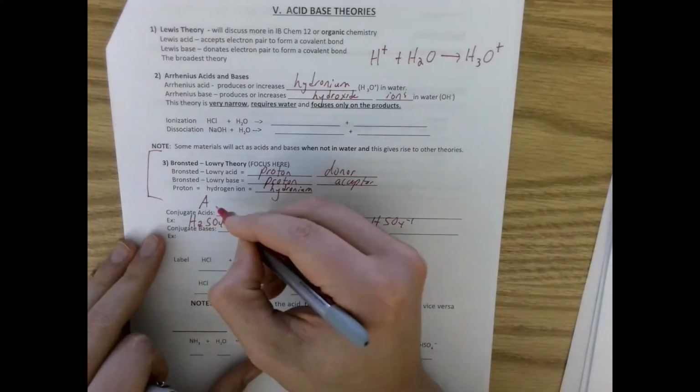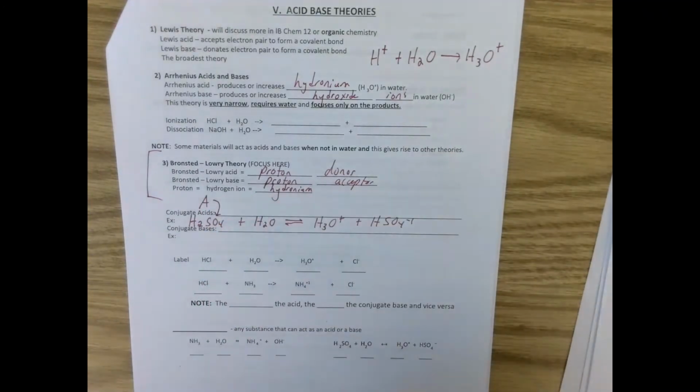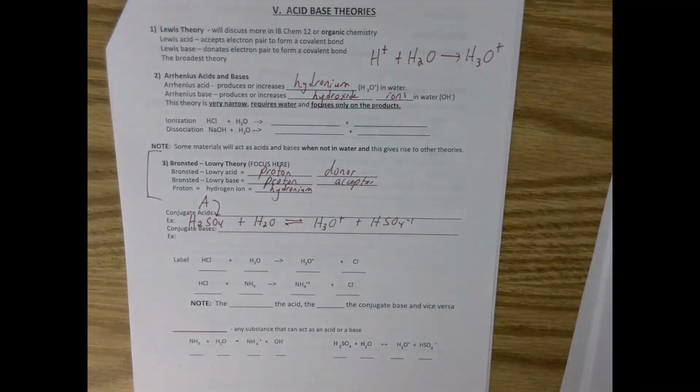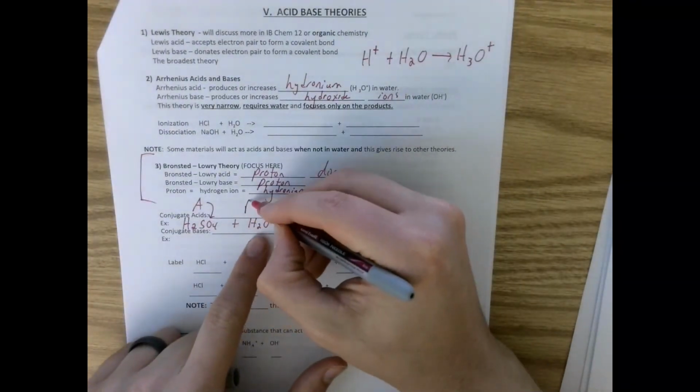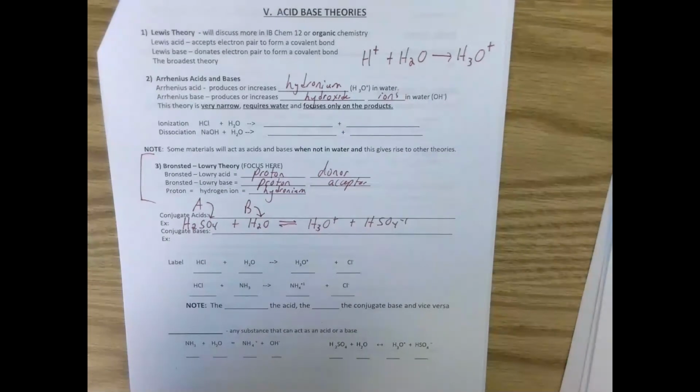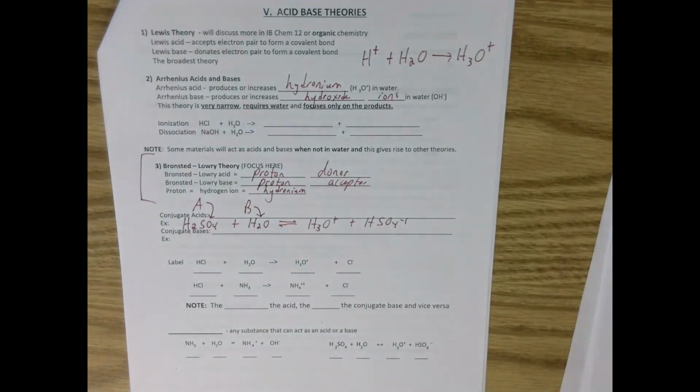So I can label that as an acid. So then, what did water do? We typically use the word accept, but gain and receive the same thing. It accepted the hydrogen. So what do we call that? Base. Are we all okay with labeling the acid and the base in that reaction?